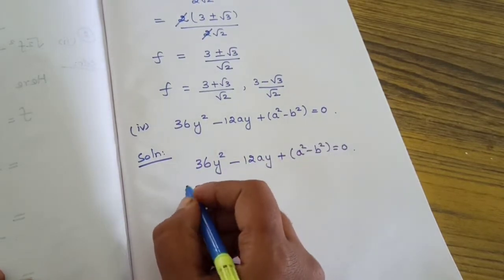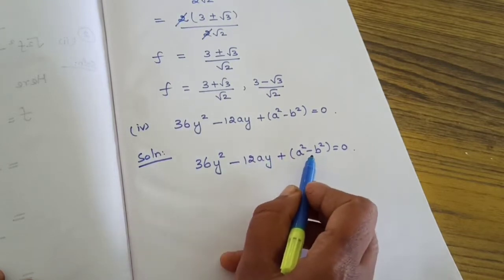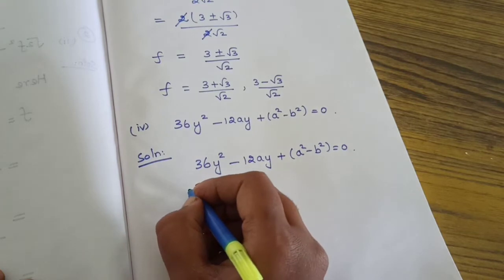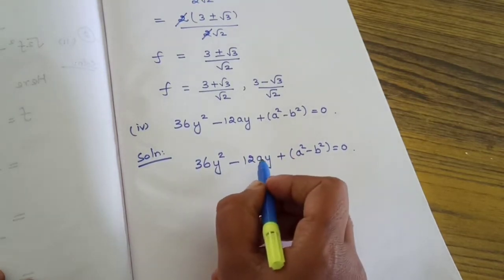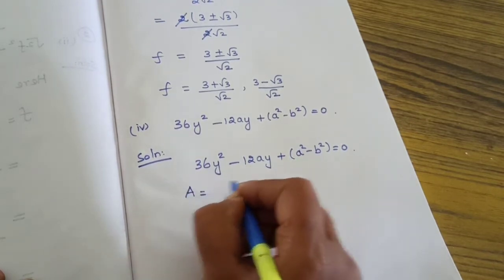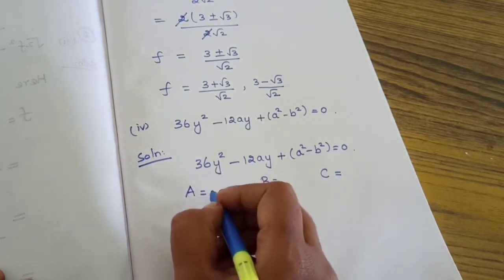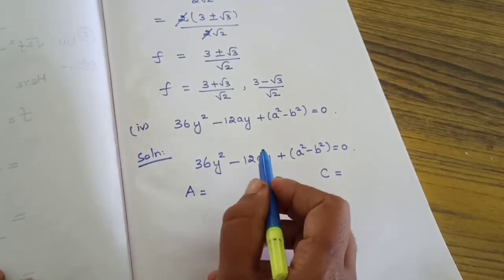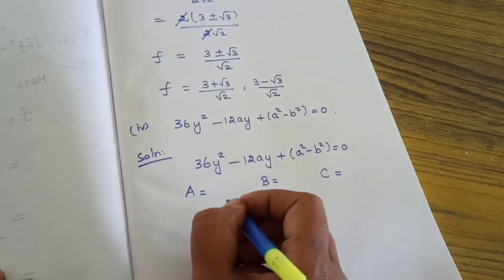First thing, you need to write the a, b, c values. Correct? Here a and b are already present in the question. Normally we use small a, small b, small c, but since the question itself has a and b, we can use capital A, capital B, capital C. What's the reason? In the question itself they have a and b, so it will be a little bit confusing.